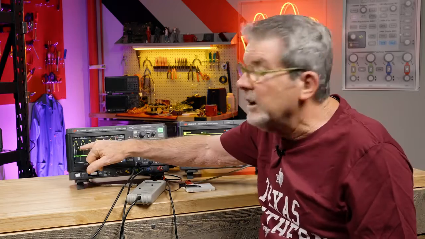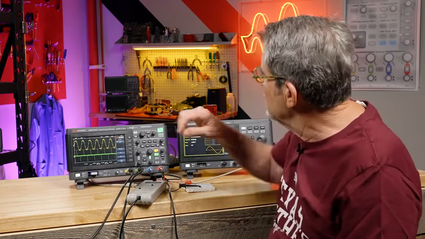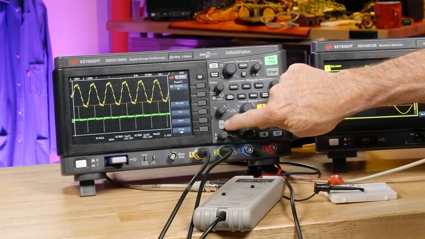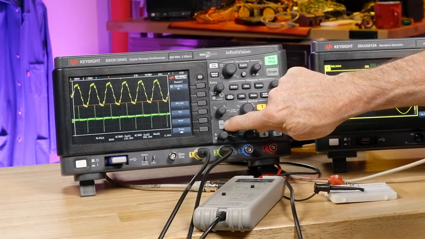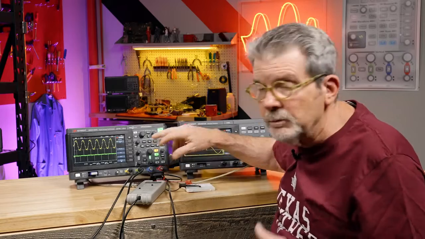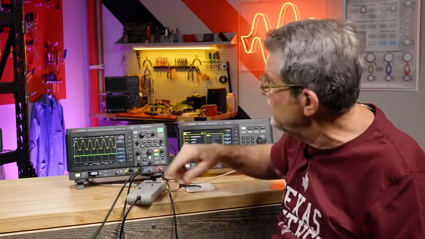For real power, we need to multiply each waveform times each other, the instantaneous waveform. And we can do that with waveform math. So let's do that now. On this oscilloscope, there's a button on the front panel that says Math. It's located right here. On your scope, waveform math may be somewhere else. It may be buried in an analysis menu.